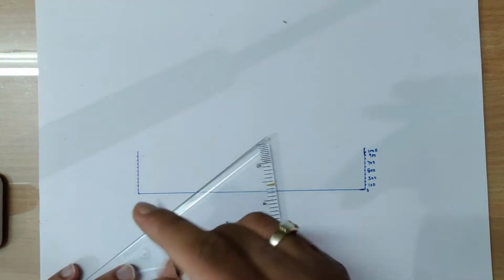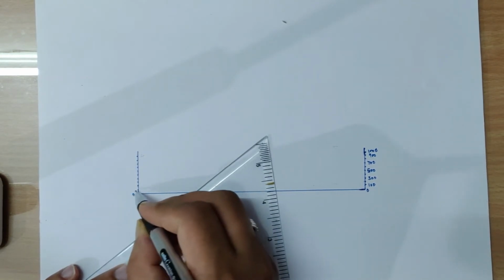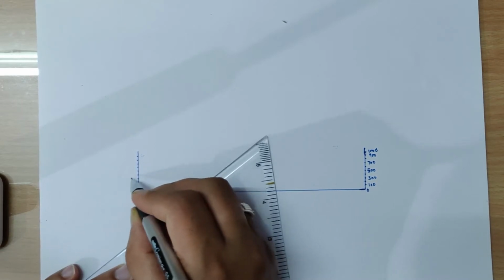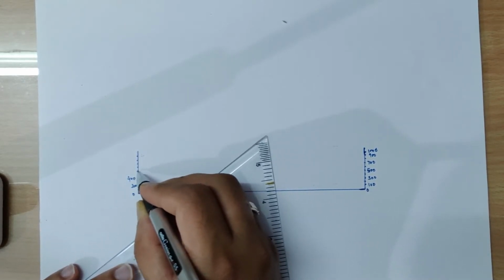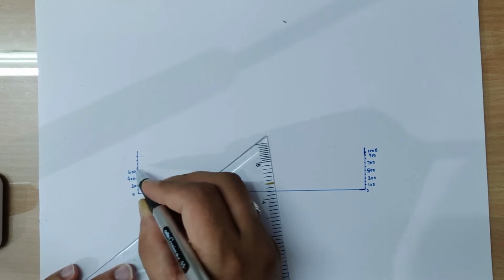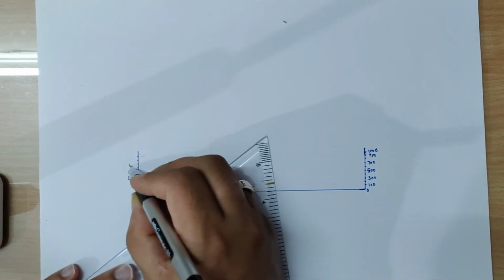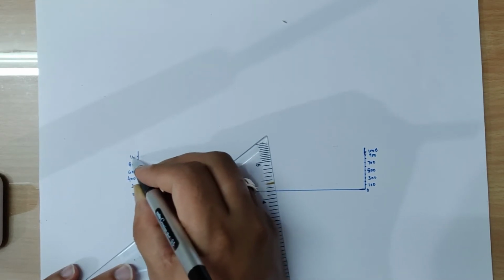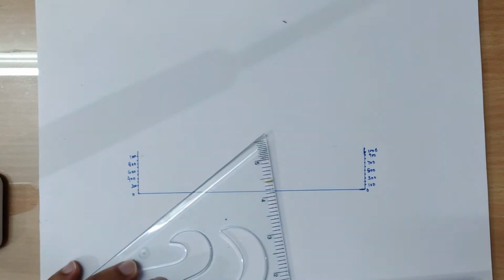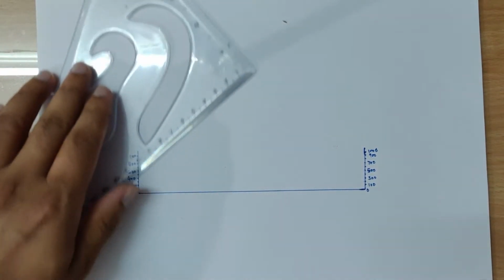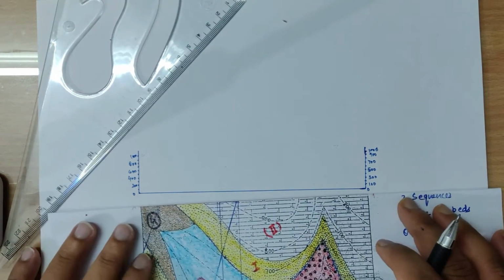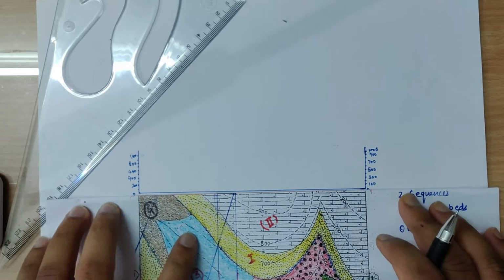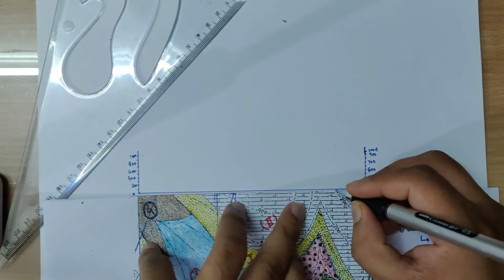values in this direction. So this is 0, this is 100, so here is a 200, this is 300, this will be 400, this is 500, this will be 600, 700, this will be 800, this is 900, so this will be 1000. So now we have drawn these contour values. So now we will have to plot the contour values.